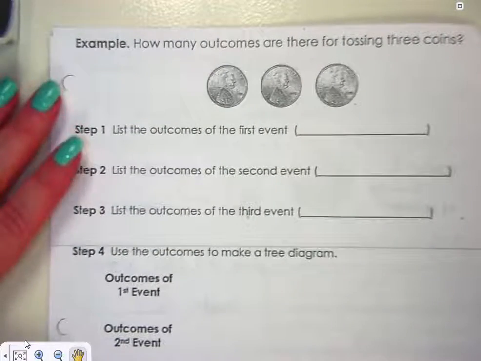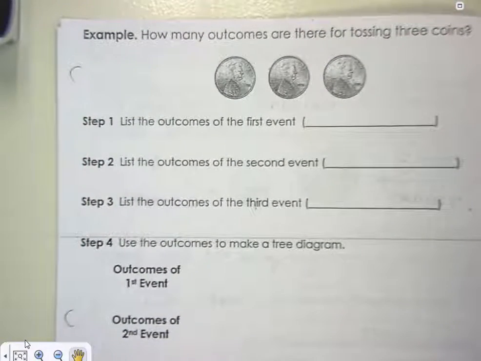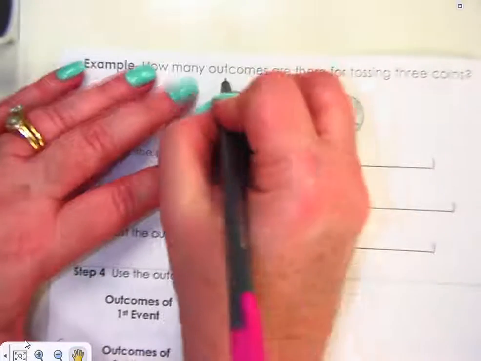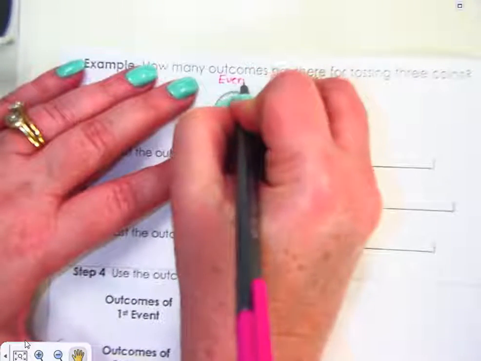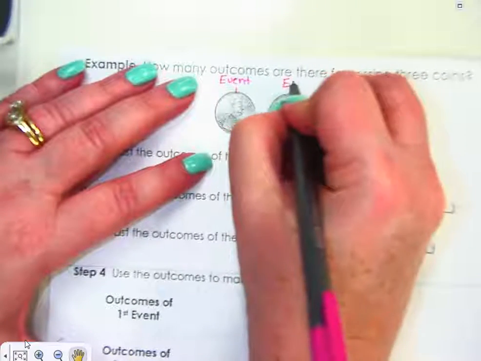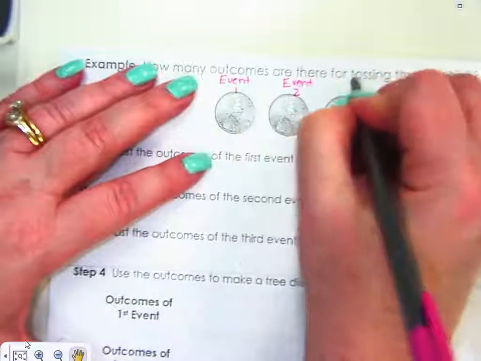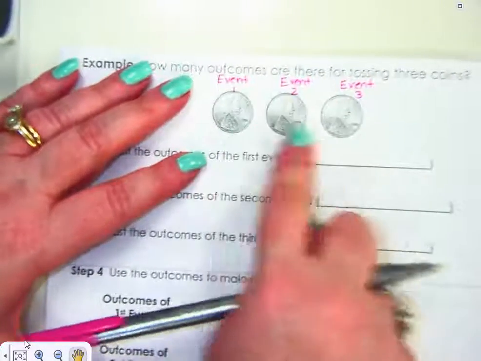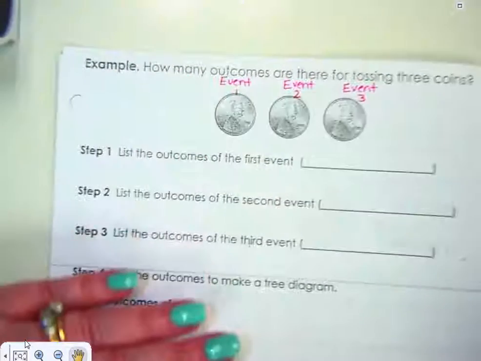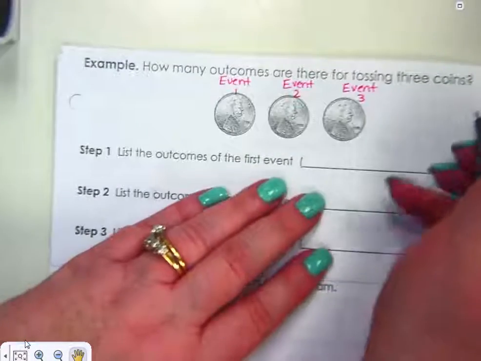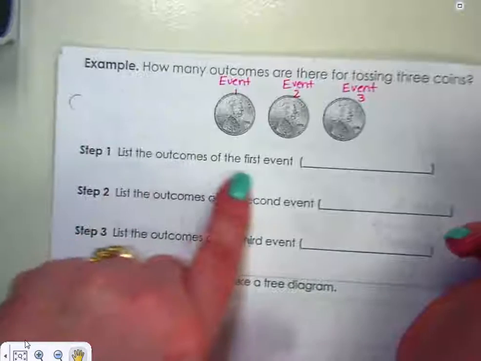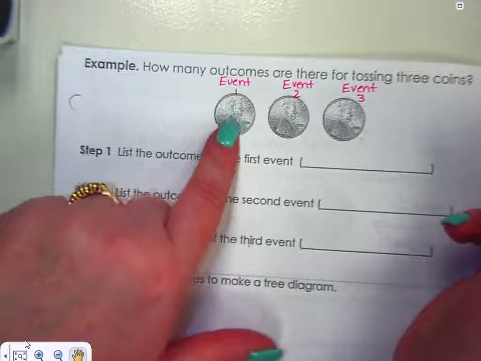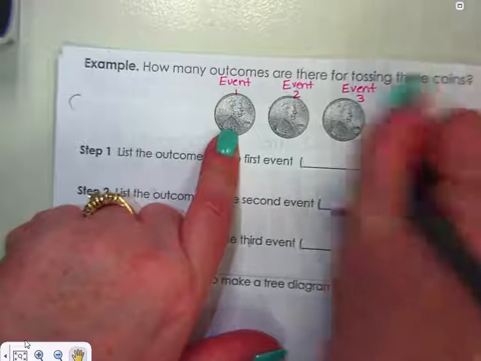How many outcomes are there for tossing 3 coins? How many different outcomes are there? There's 6 outcomes, right? This one is going to be event 1. This is event 2. And this is event 3. So there's 2 outcomes here, 2 outcomes here, and 2 outcomes here. List the outcomes of the first event. So what are the 2 outcomes of this one?